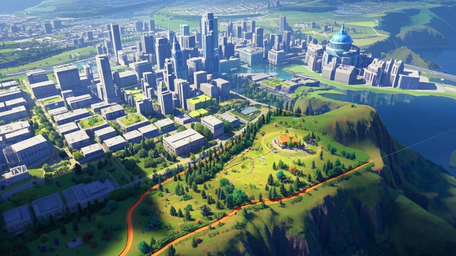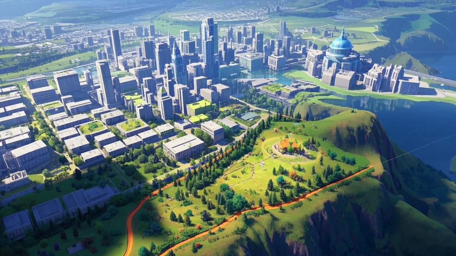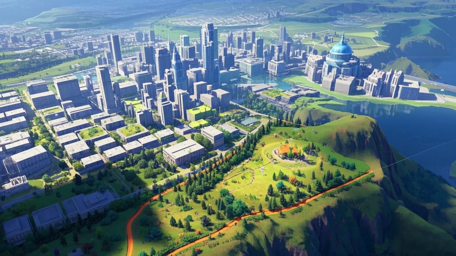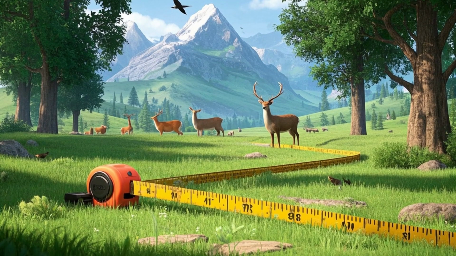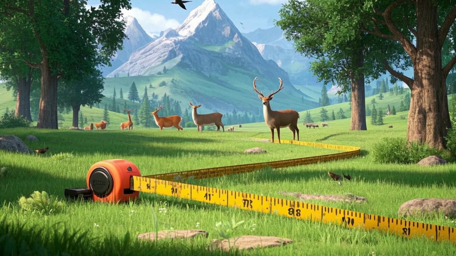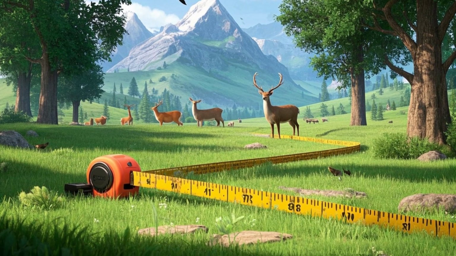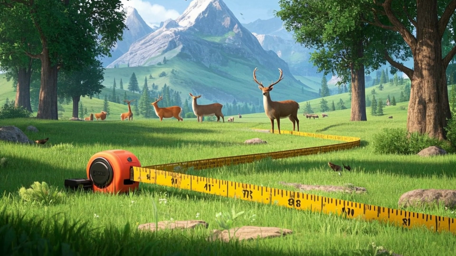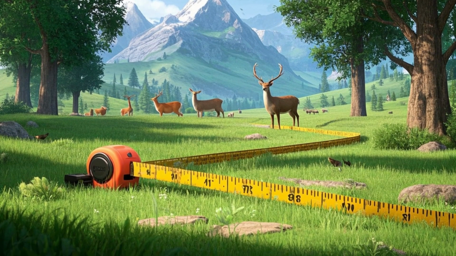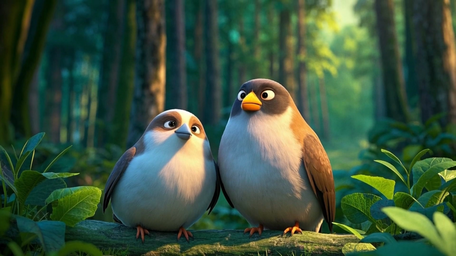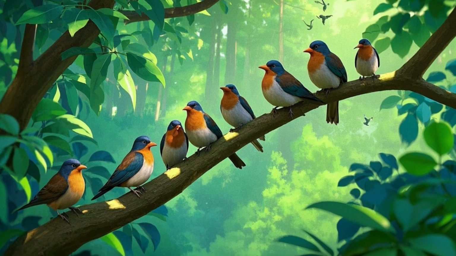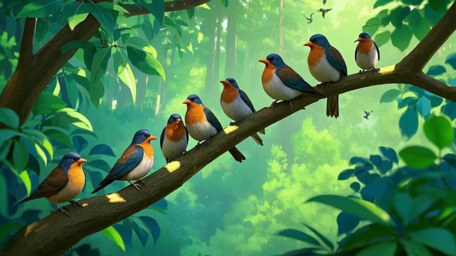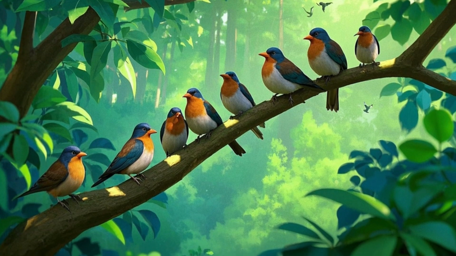Now, there are three main ways that we count animals in the wild. The first way is called a line transect. A line transect is where we take a measuring tape and we walk along an area and we record all of the animals that we see. Now, this method works well for animals that are close together. For example, birds that live in a flock or in a colony will be counted well using this method.